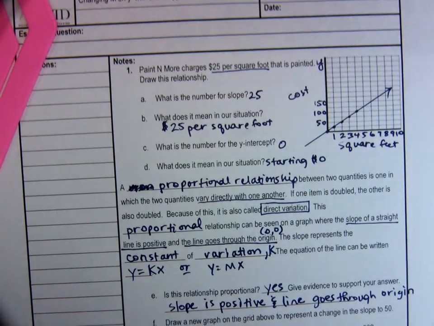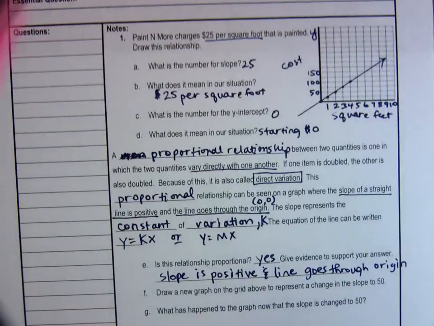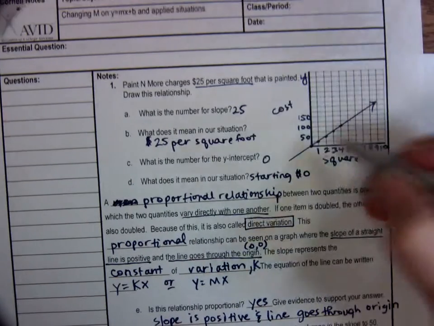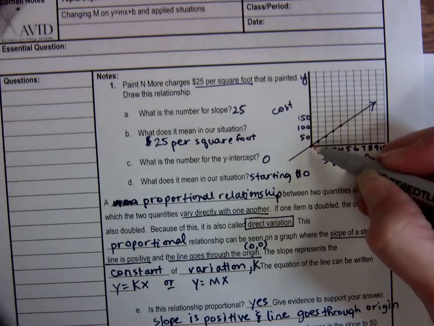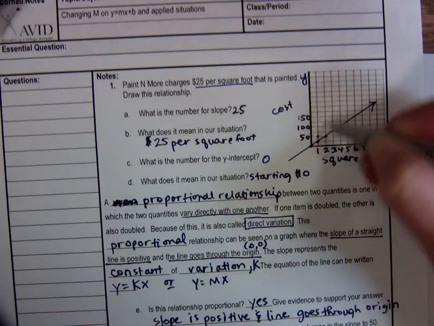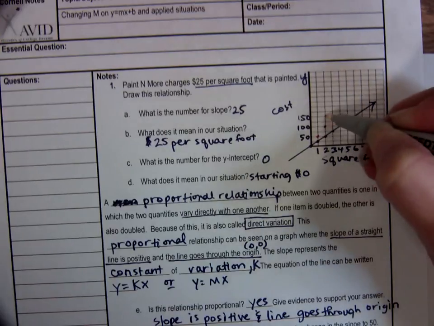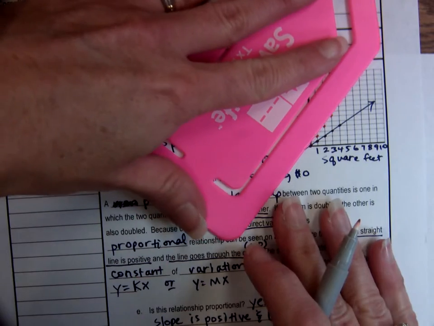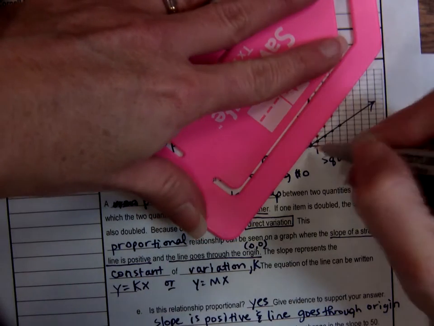All right, so the next part says draw a new graph on the grid above to represent a change in the slope to 50. So let's go ahead and draw a new graph. We're still starting at the 0, but this time the slope is changed to 50. Well, that tells us to go up 50 and right 1. Up 50, right 1. Up 50, right 1. And let's draw our new line. This is for the letter F.